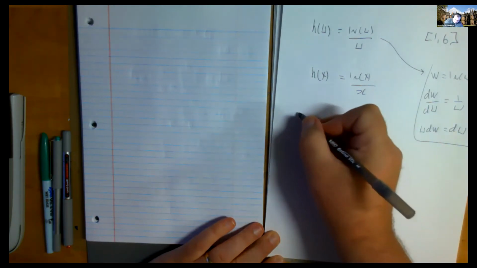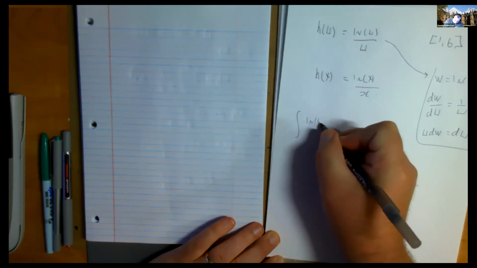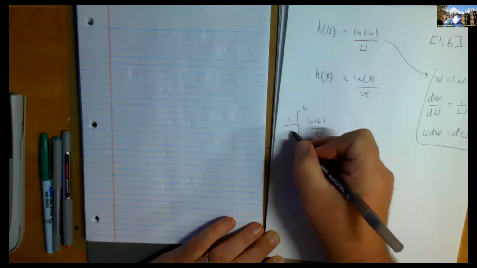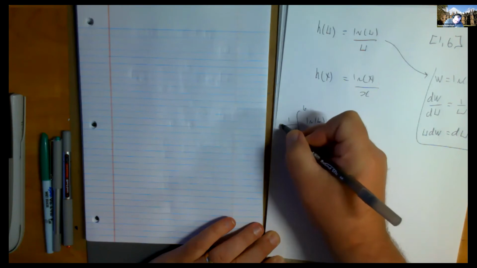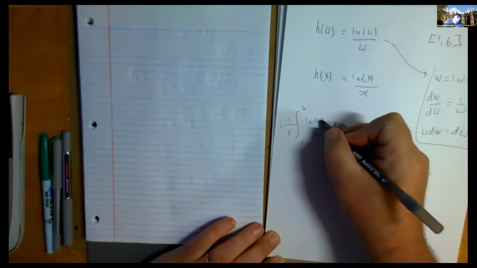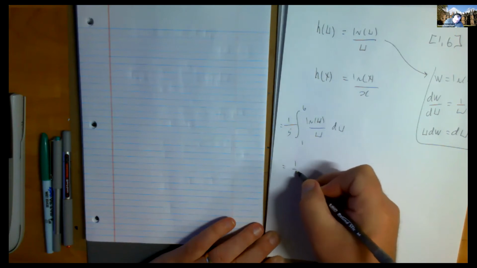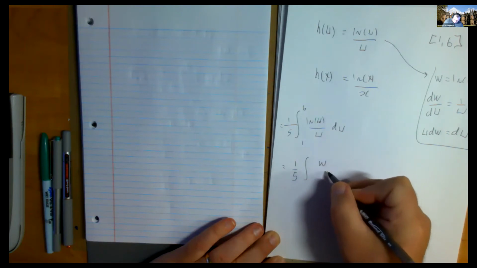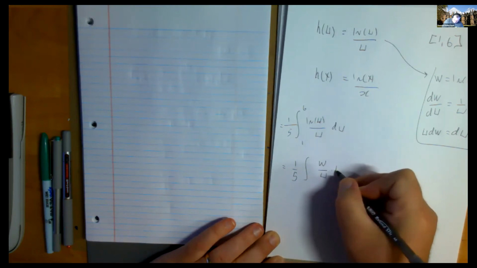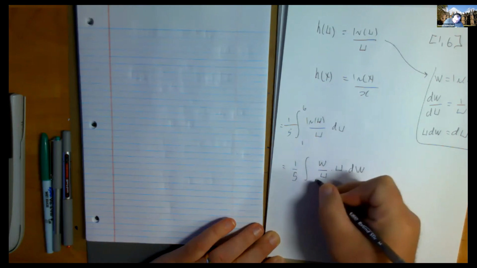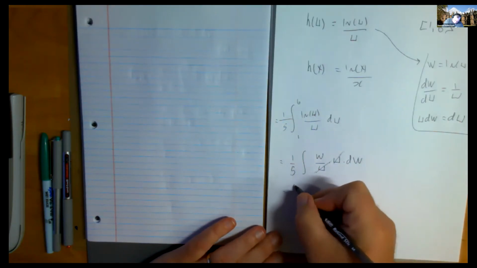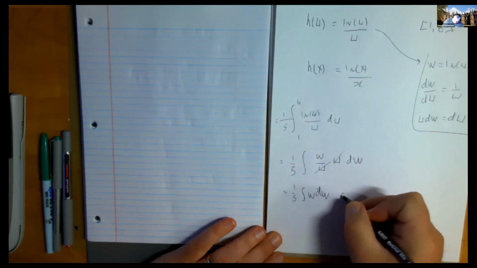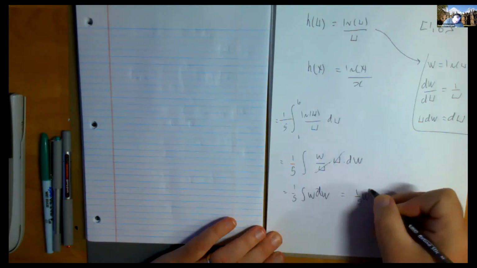We get that. So the integral of log U over U from 1 to 6, with 6 take away 1, is 5. The du becomes 1/5 dW, W over U dW. The U's cancel. 1/5 integral of W. Oops, integral of W. 1/5 W.